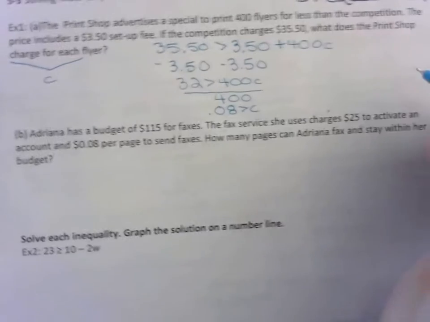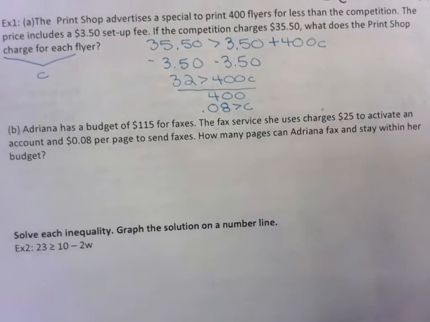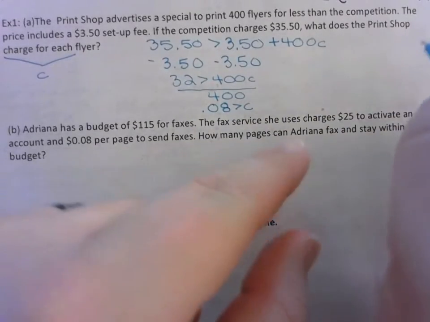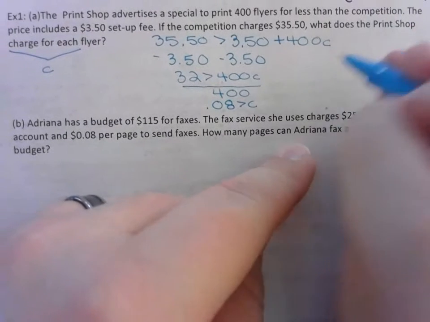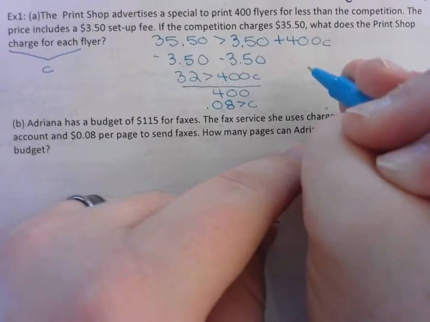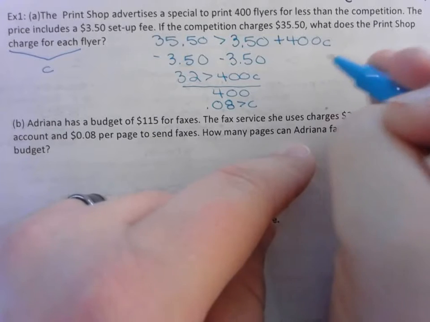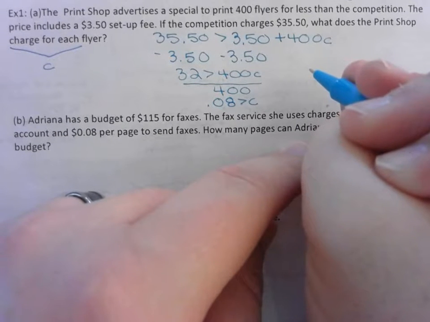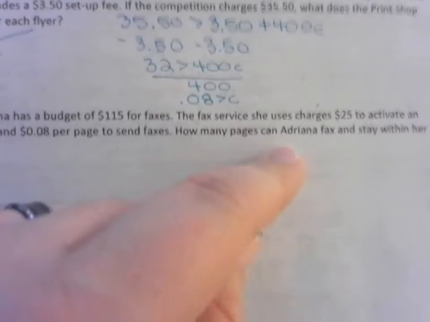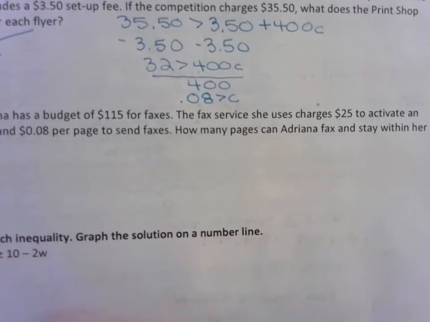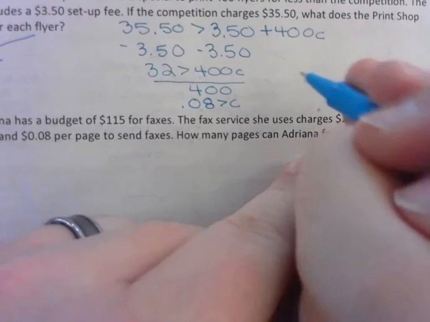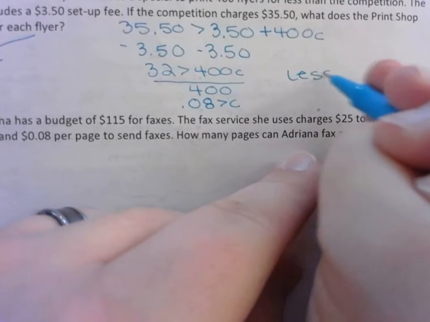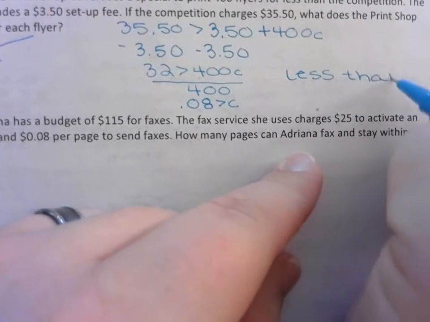And let's actually write out what it means. The cost for each flyer is what? More specific. It's not 8 cents. It's what? The cost for each flyer is less than 8 cents. Less than 8 cents.